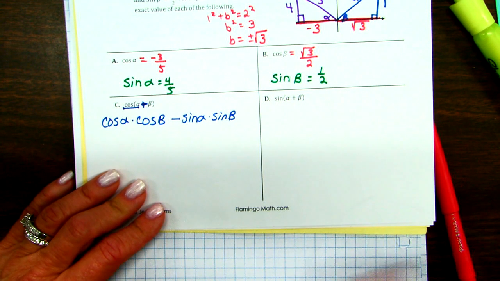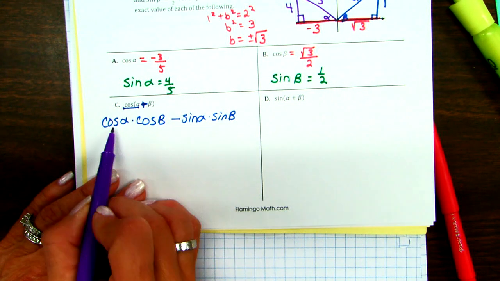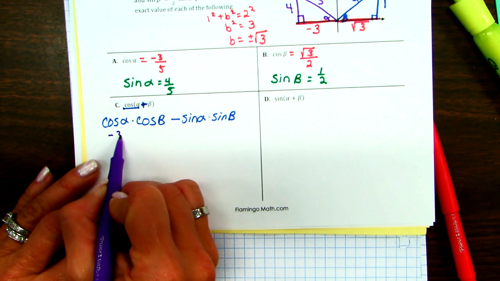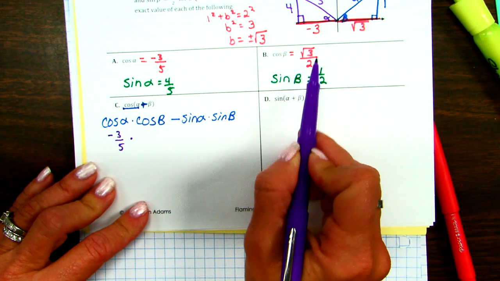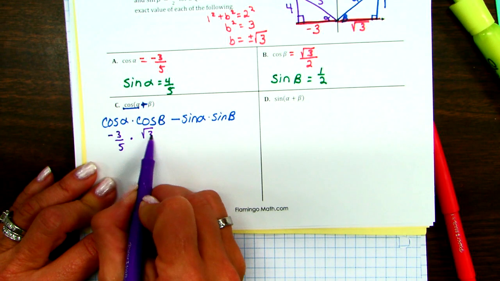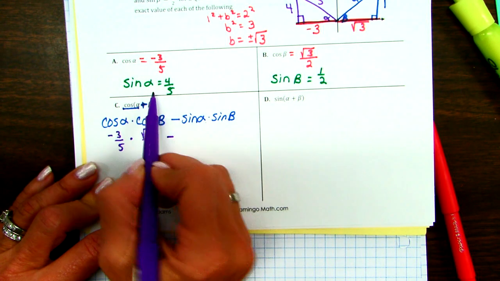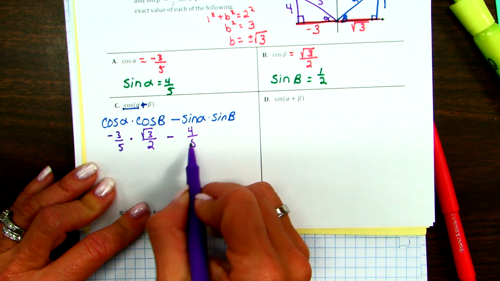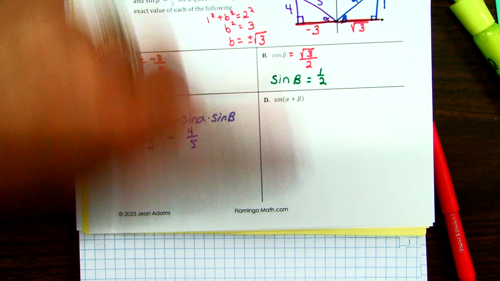Good so far? Questions? Okay, now we just fill it in. Cosine of alpha is negative 3/5. Cosine of beta, square root of 3 over 2. Sine of alpha. See how it's kind of nice just to have it right there. You're not having to go find everything on a triangle again or read the paragraph up there.